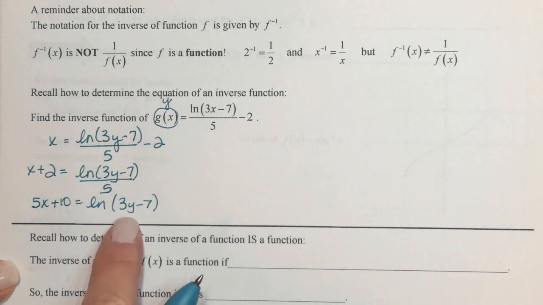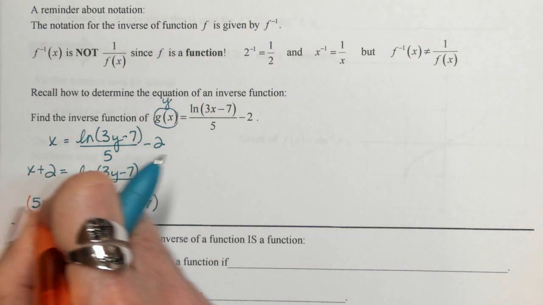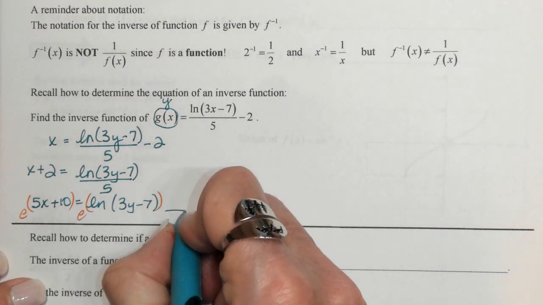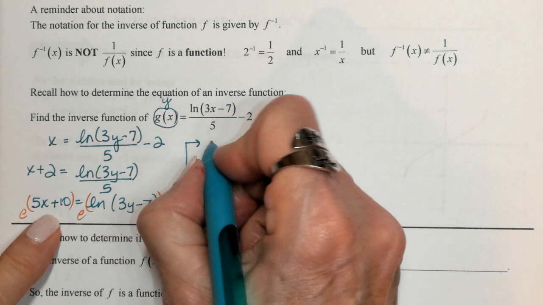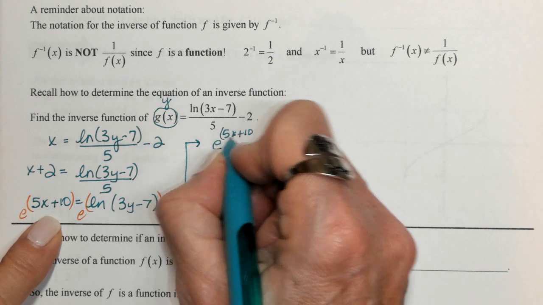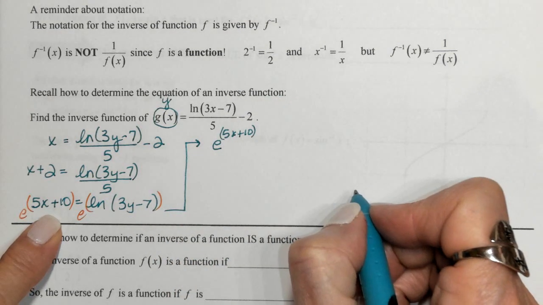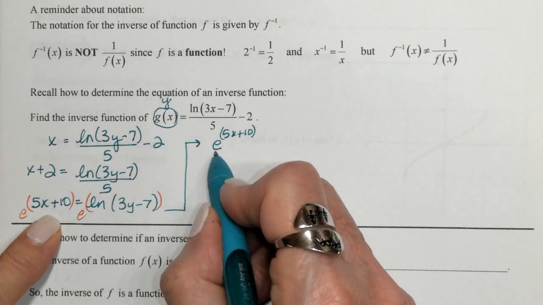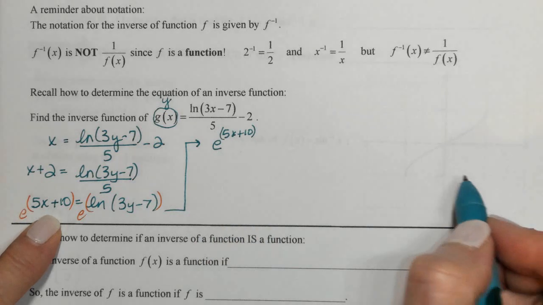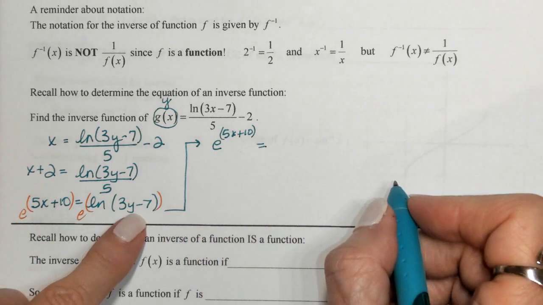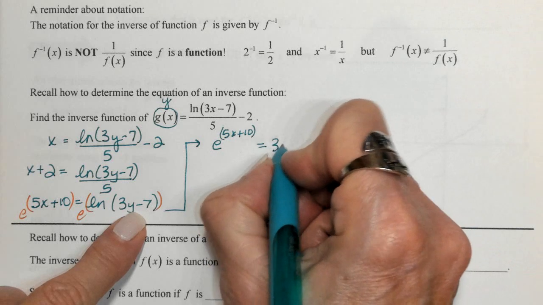We're trying to solve for y, so to get rid of this ln, we take e to both sides. On the left-hand side, I just have e to the 5x plus 10. If you want to keep that in parentheses, you can. Otherwise, just be careful. Make sure that 10 does not look like it's being added to the e function. Make sure that 10 is being added to the 5x. And that is equal to just the argument.